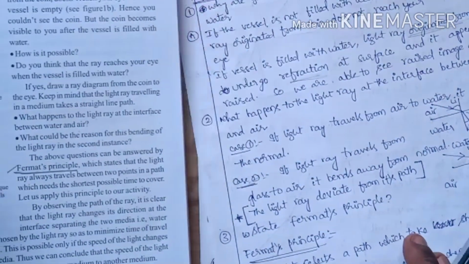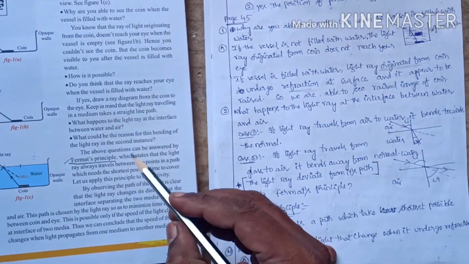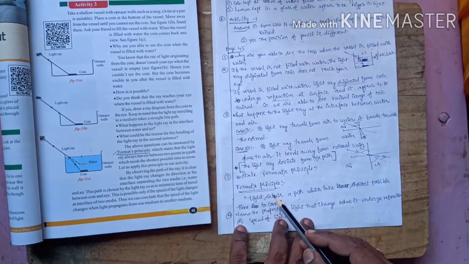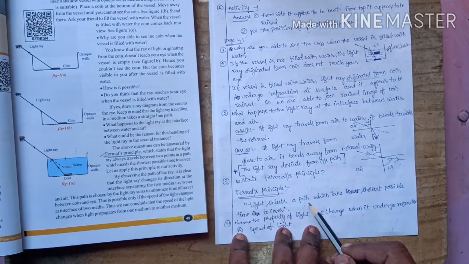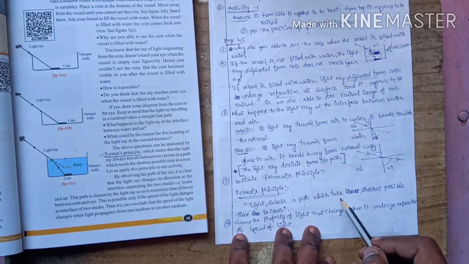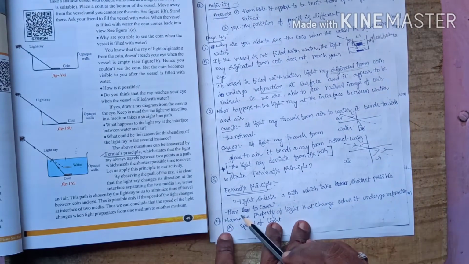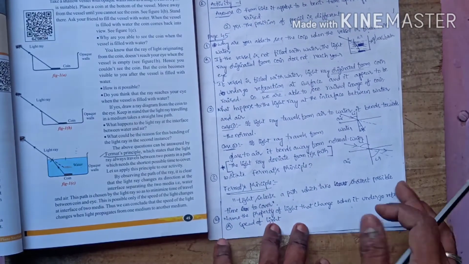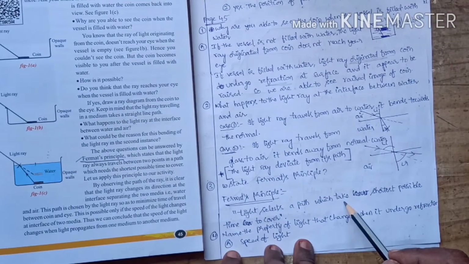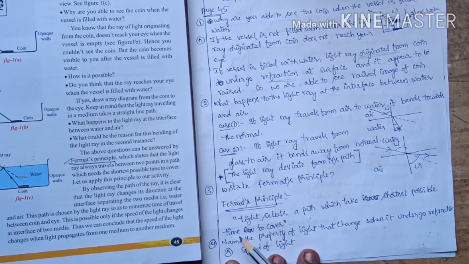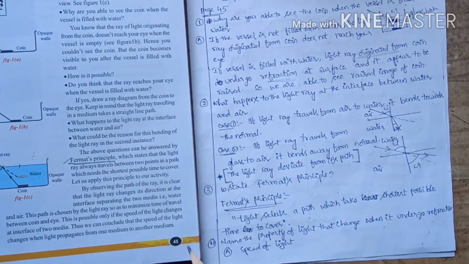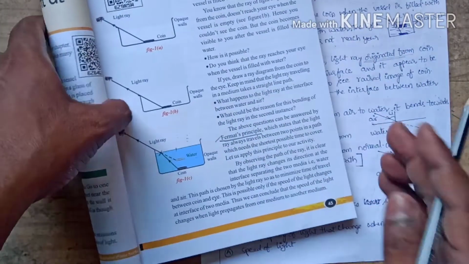Now once again, what is Fermat's Principle? I already said it is an important 1 mark question. Fermat's Principle: light selects a path which takes the shortest possible time to cover. Here, this means the path is chosen by the light ray to minimize the time interval between the coin and the eye.